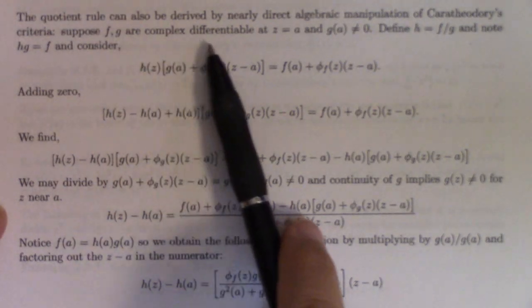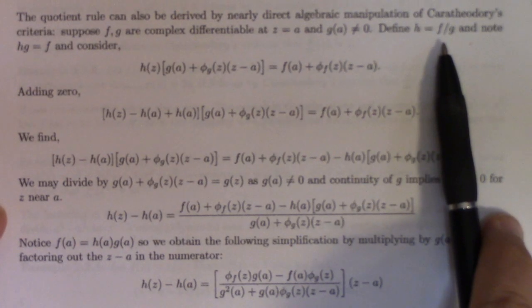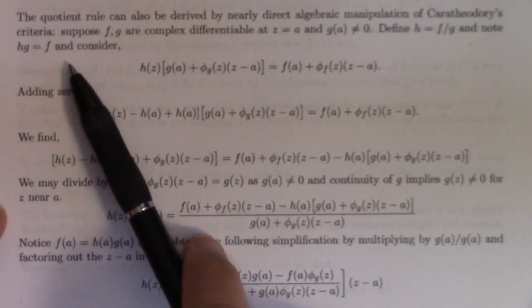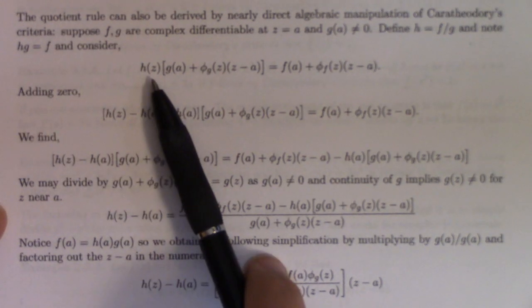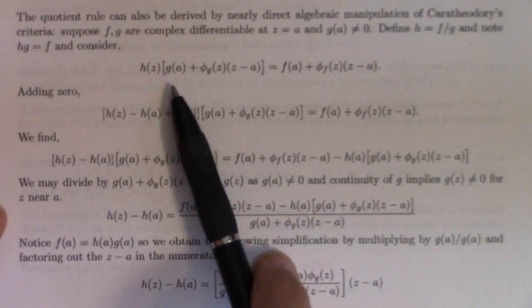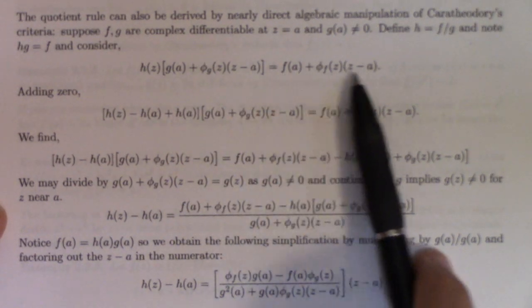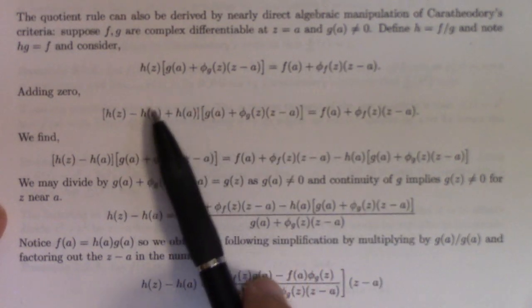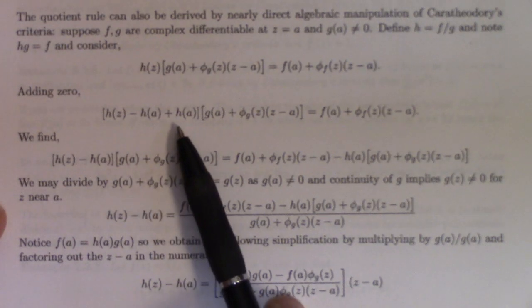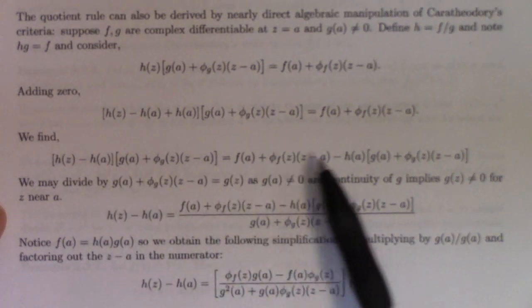So suppose f and g are complex differentiable with g of a not equal to 0. Define h to be the quotient f over g. Then that means hg is equal to f. And then we have h times g of z is equal to f of z. But remember, I'm using the Carathéodory formula to express g of z and f of z, right? Then I add 0 in a sneaky way by adding and subtracting h of a, right? And then I do some algebra here.